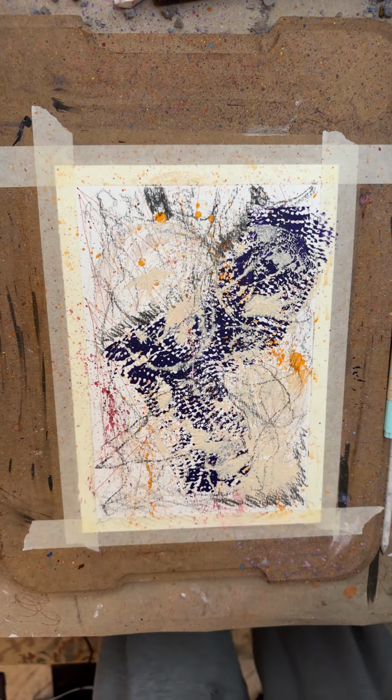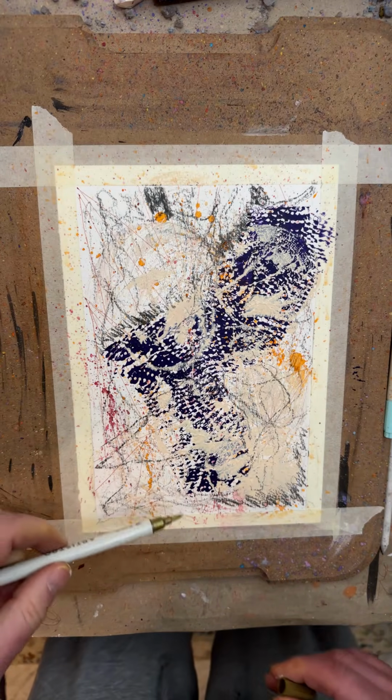What I feel like might work well with this is the use of this copper color.